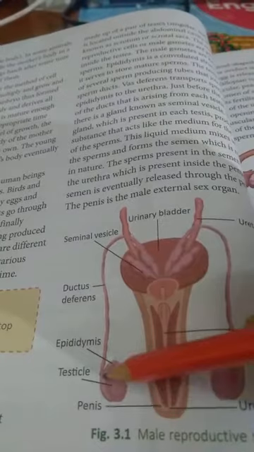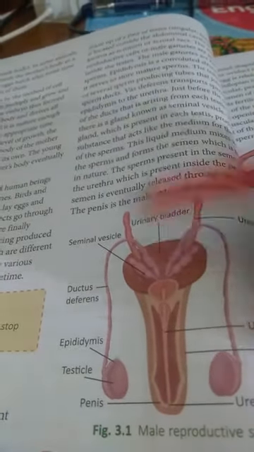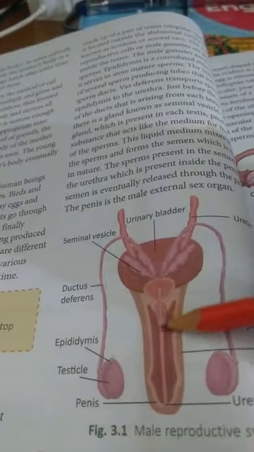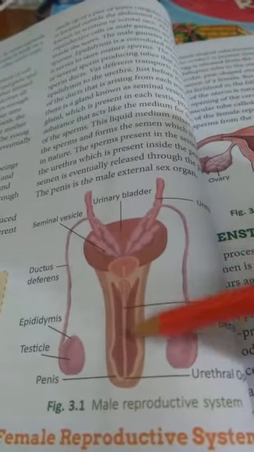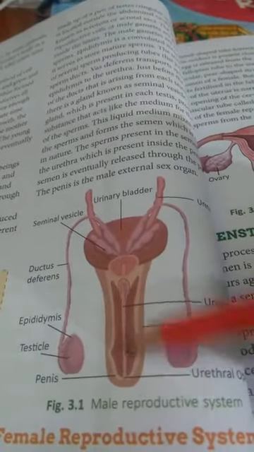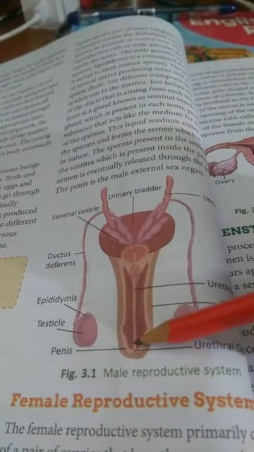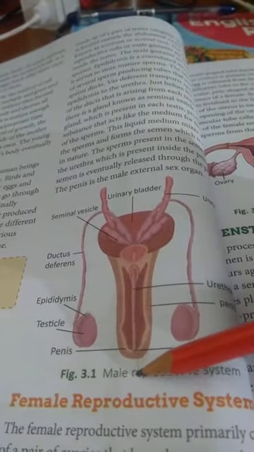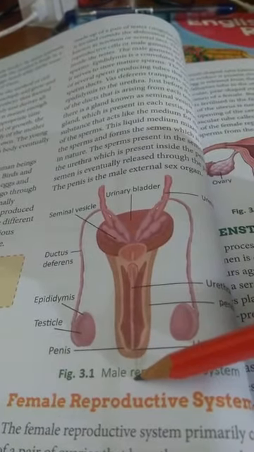From the epididymis, sperm goes into the vas deferens, and from the vas deferens they go into this urethra portion. The urethra is a common passage for sperm and urine, and this portion is known as the penis. Through this penis, the sperms are released outside from the body.